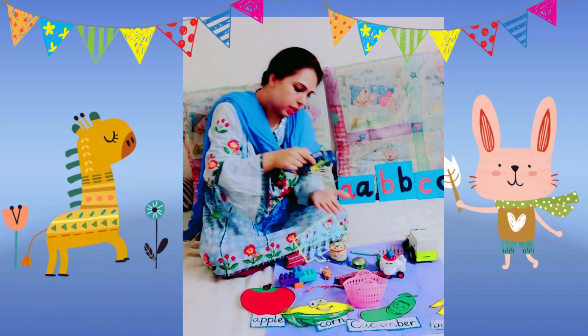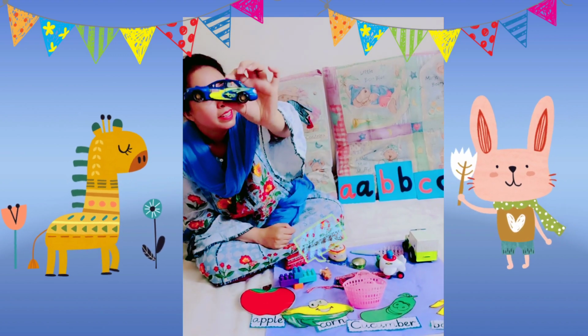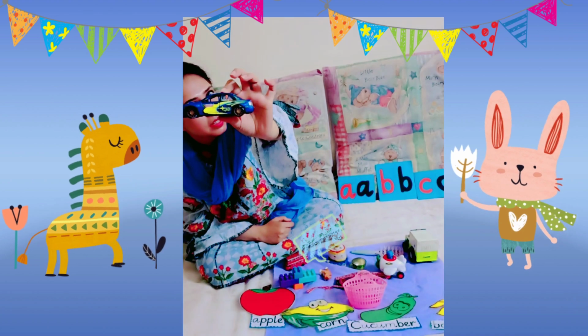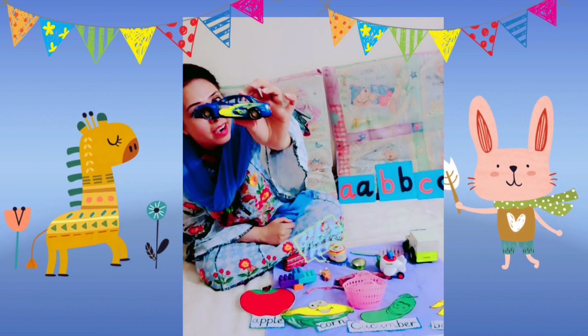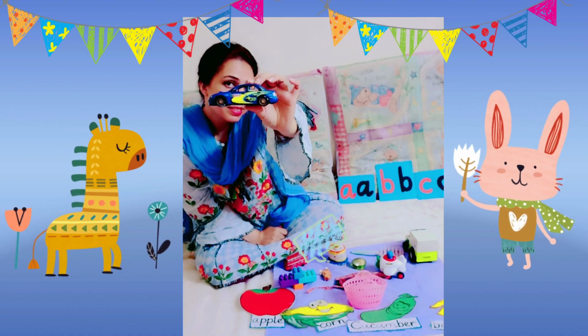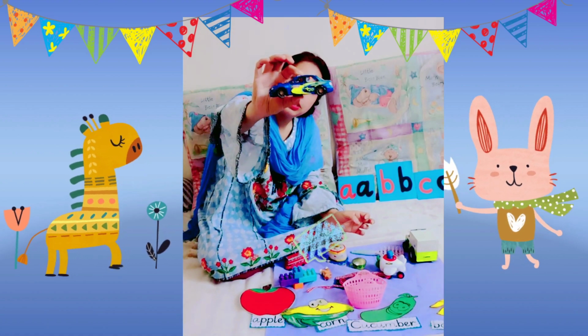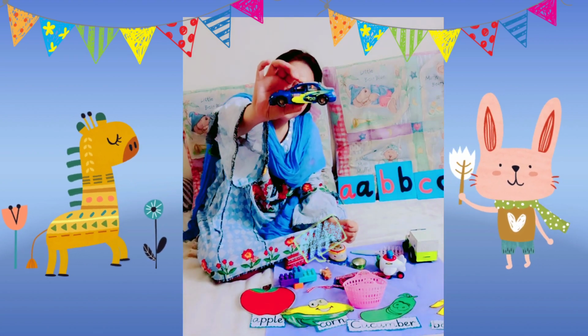I want to take this one and show you. Okay, what's in my hand? It's a car. Very nice. Very good. You know their names. That's good.